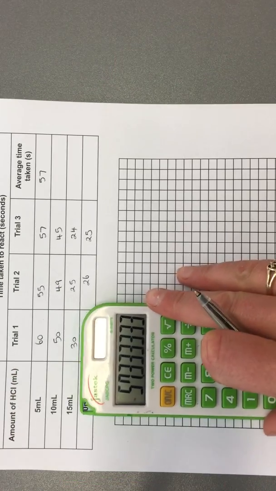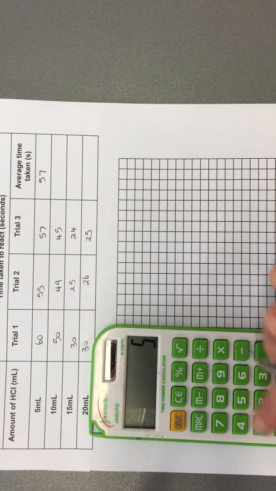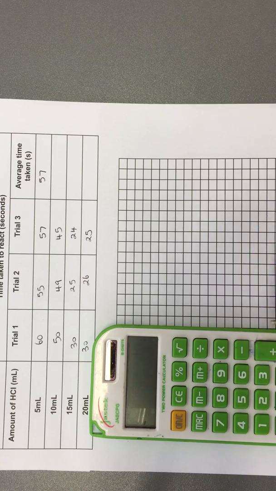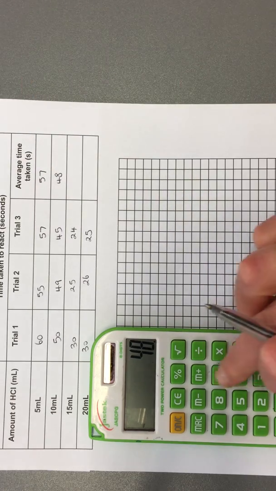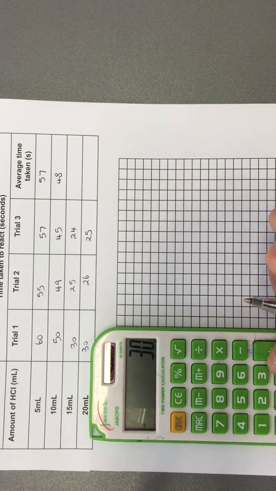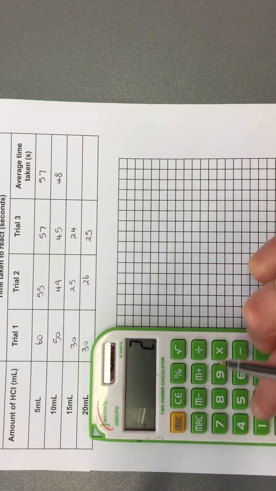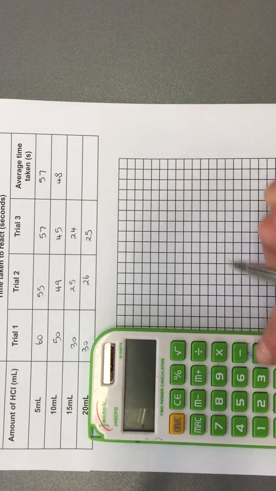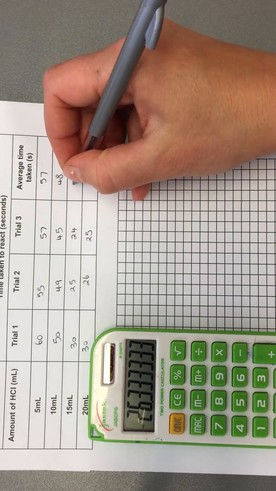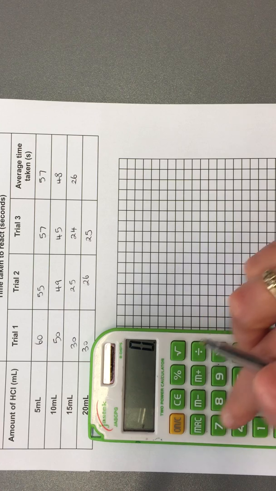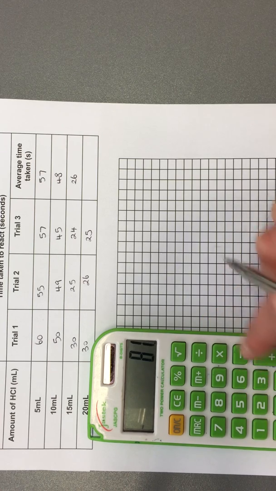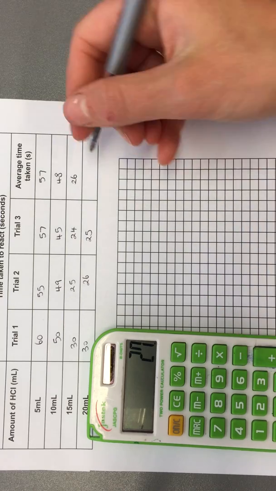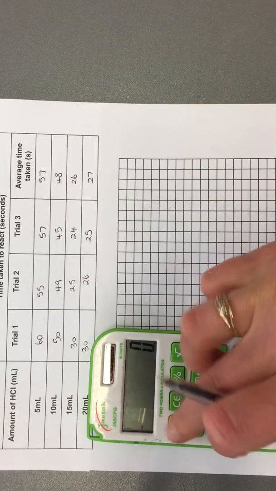For the next one, we're going to go 50 plus 49 plus 45 equals, divide by 3 is 48. 30 plus 25 plus 24 equals, divide by 3 equals 26. And then finally 30 plus 26 plus 25 equals, divide by 3 is 27. So there are our averages.